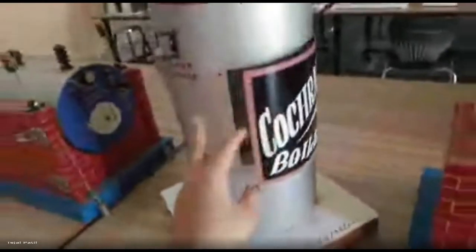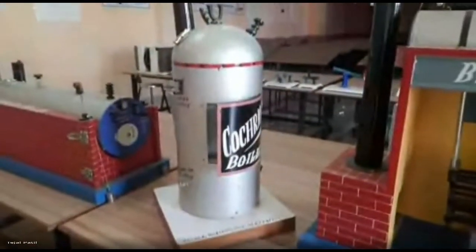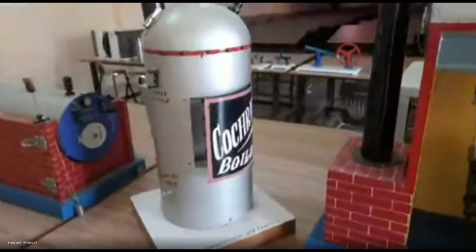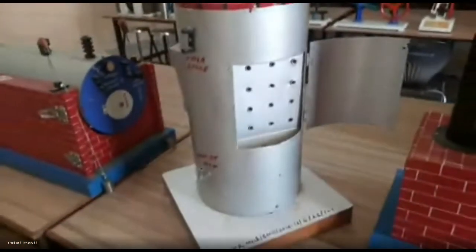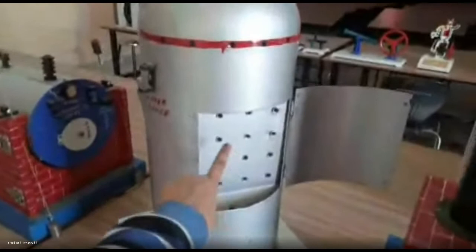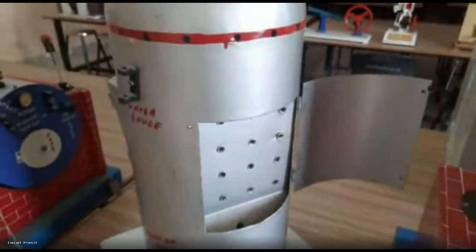Okay, then next one, this is the Cochrane boiler. You can see here the second one is the Cochrane boiler. This is the fire tube boiler. These are the tubes from where fire will be sent inside the boiler. You can see this is the vertical type of boiler.